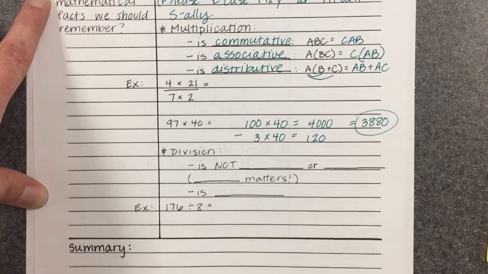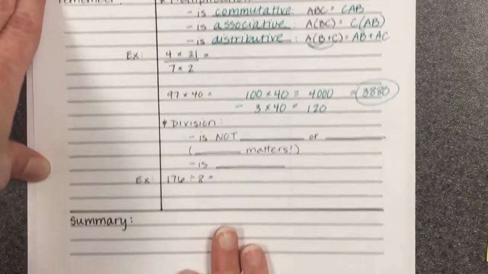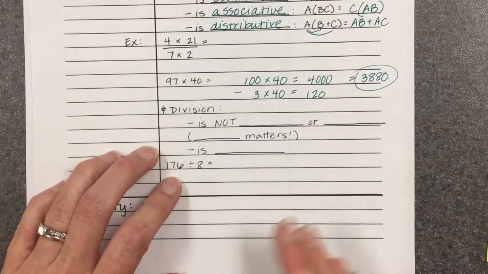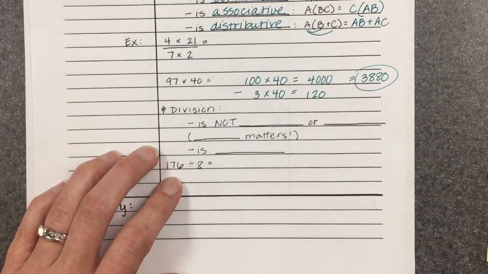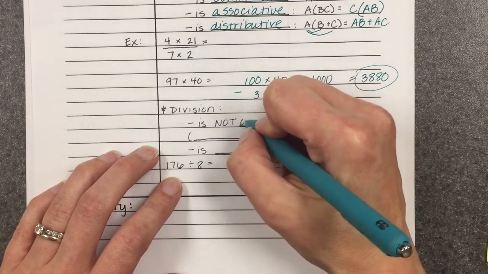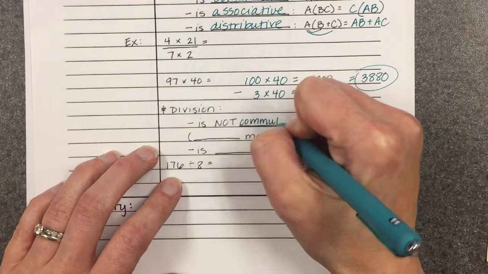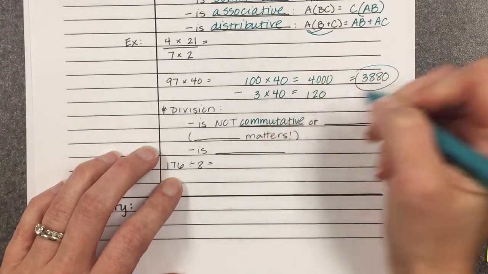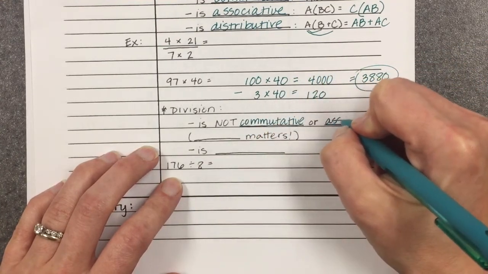Okay, so sometimes moving things around makes it a little bit easier, and we're going to be talking more about those tricks in a minute. All right, so let's talk about division. With division, you can't really move things around as much. It is not commutative or associative.